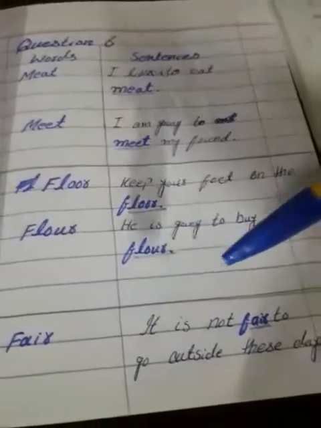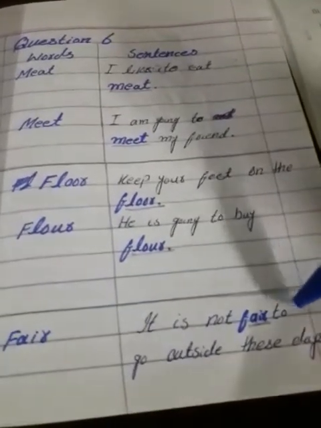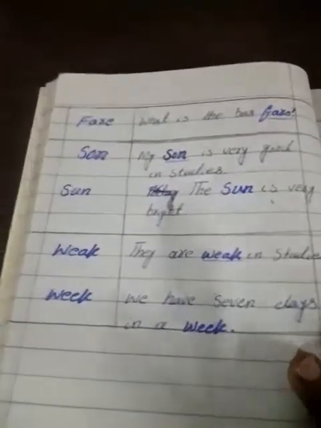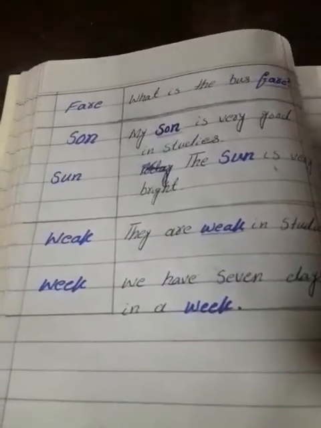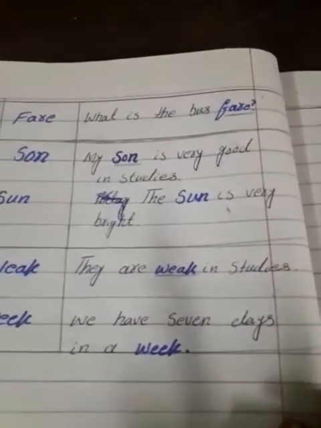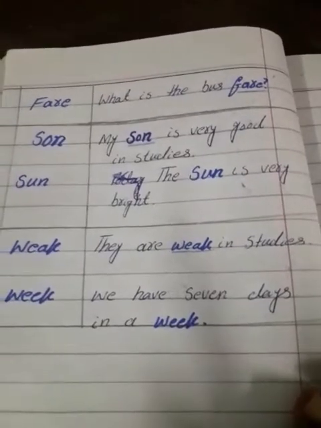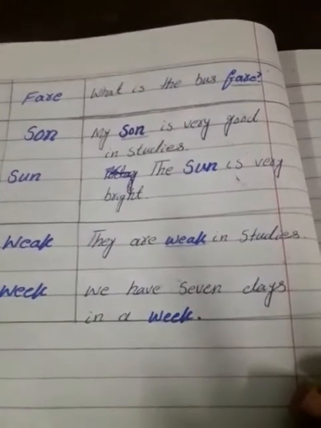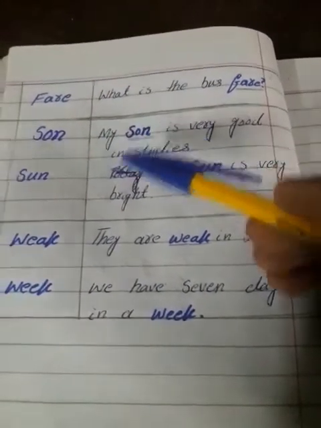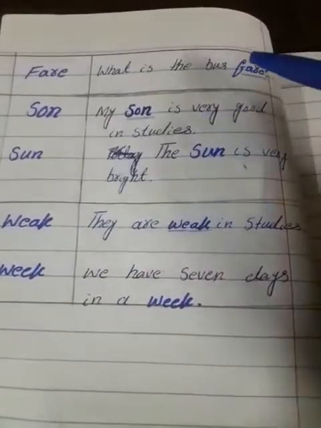Then next, fair. It is not fair to go outside these days. So I have underlined the word fair and I have written it with the blue marker. Then come to the next one. Clear? Fare. What is the bus fare? Again I have underlined it with the pencil and I have written it with the blue marker. Then we have son. My son is very good in studies. Again I have underlined it with the pencil and with the blue marker. Sun. The sun is very bright. For example. Clear? These are my simple sentences. You have to make your own sentences.